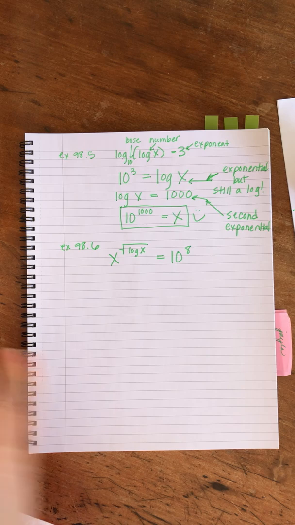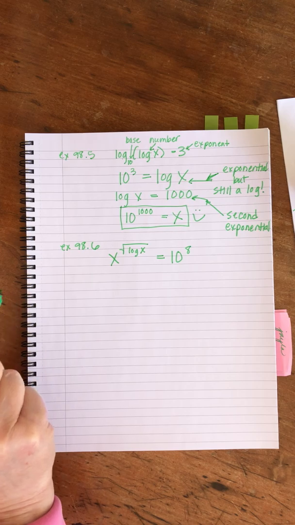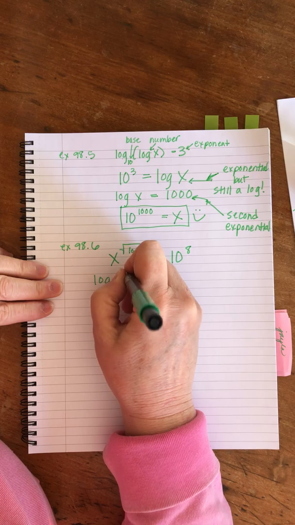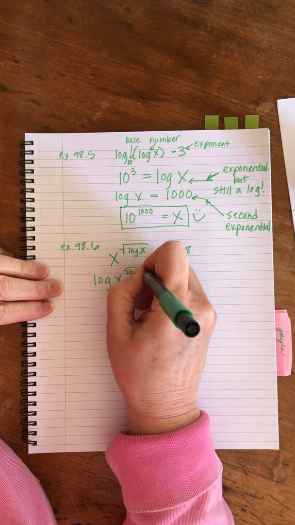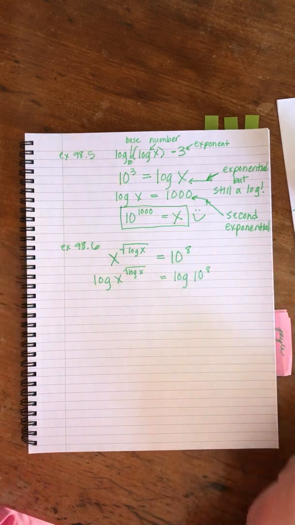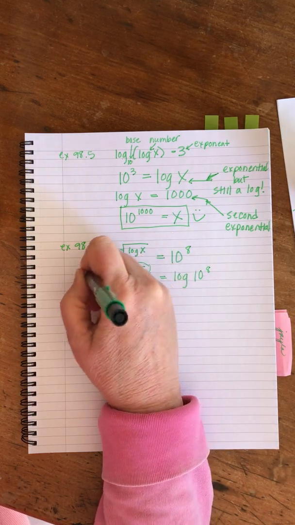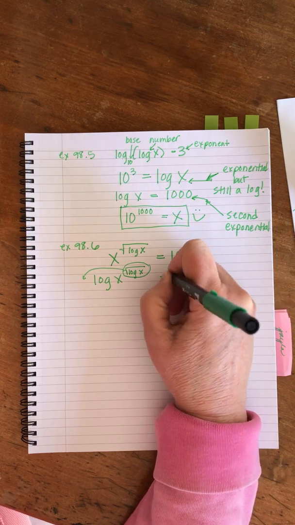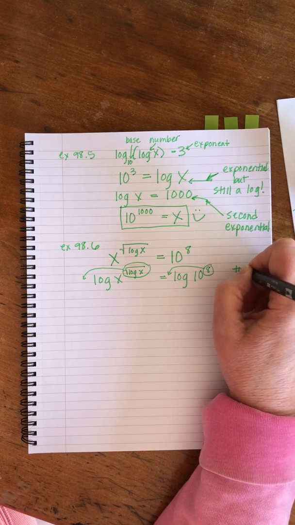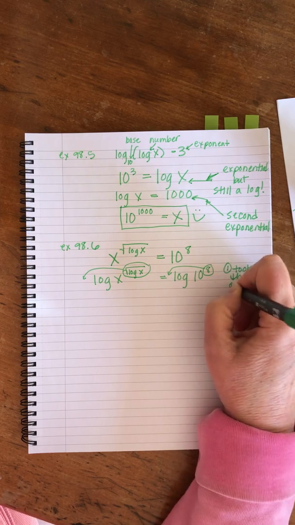So we're going to take the log of both sides. So I'm going to take the log of x raised to the log of x power equals the log of 10 to the 8th. Okay? Now I'm going to use the power rule to jump these down. So the first thing I did was I took the log of both sides.